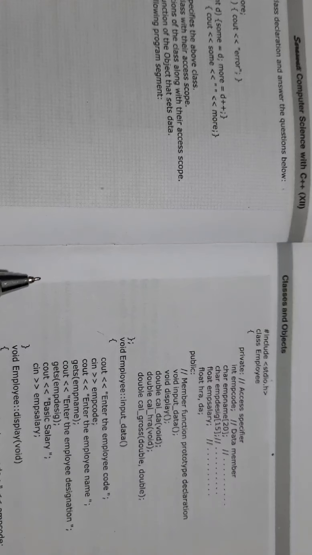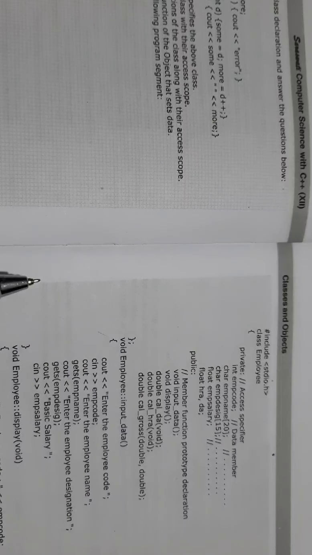Though a class name is a user-defined data type, it acts more like a built-in data type. If you remember, the built-in data types are your primitive data types. Here you have a private access specifier. Under that you have the data members, which are not accessible by the object. Here employee code is declared as an array, so the variable is declared as an array. Then float employee salary, float HRA, and float allowance.